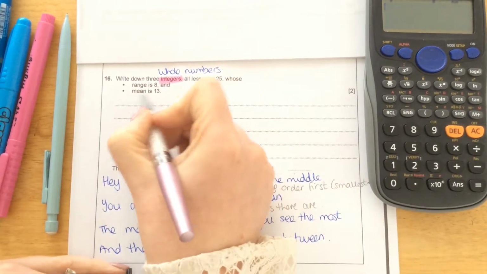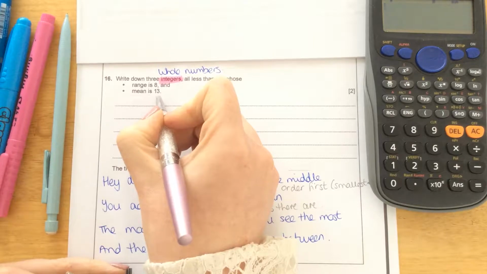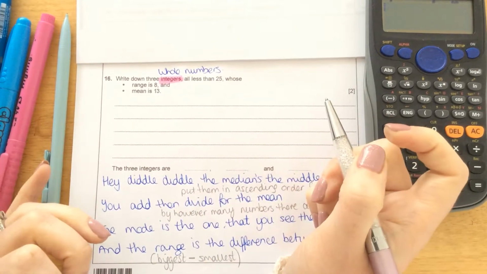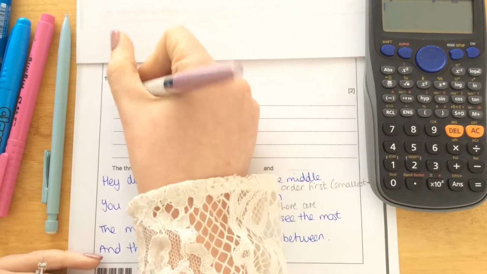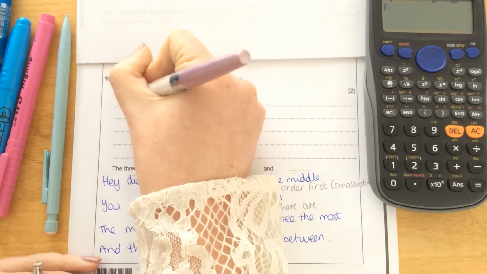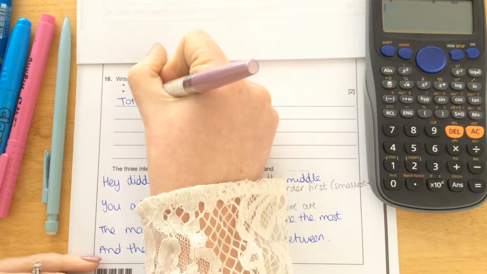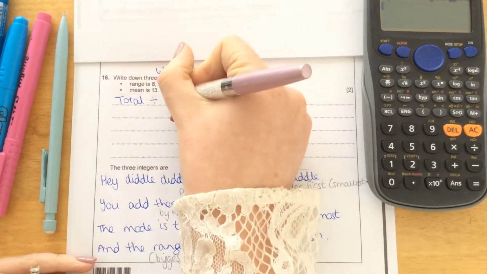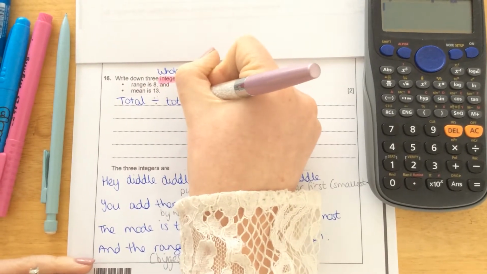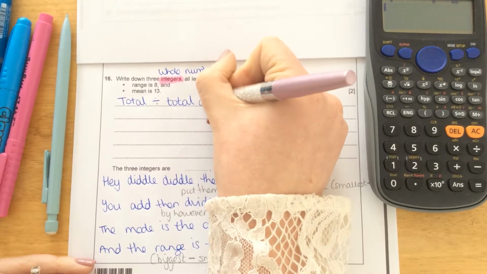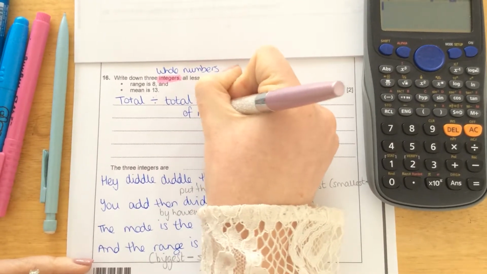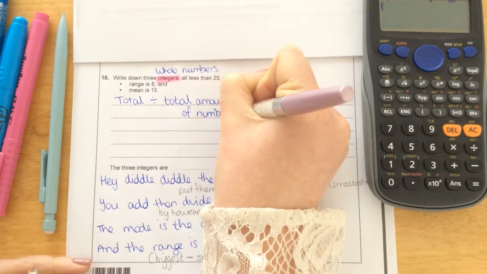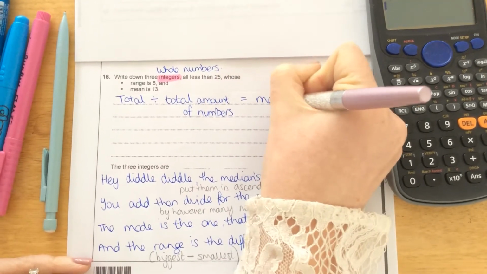So the best way to start is the mean is 13. So if you've got 3 numbers that you don't know what they are, we need to know what the total of those numbers are. So when we're working out the mean, it's the total divided by the total amount of numbers, and that equals the mean.